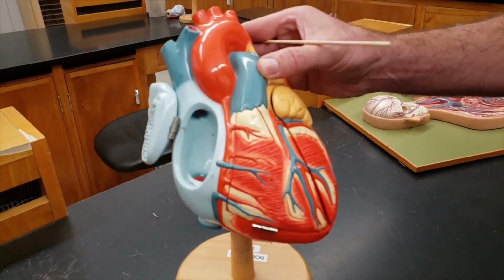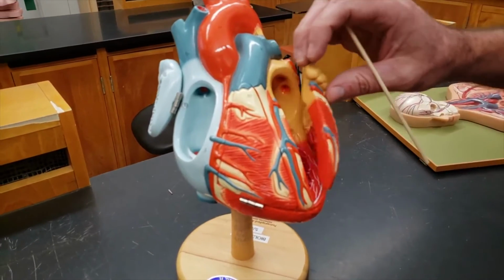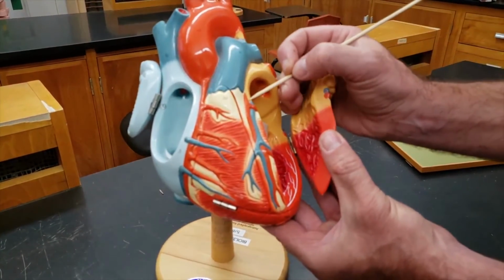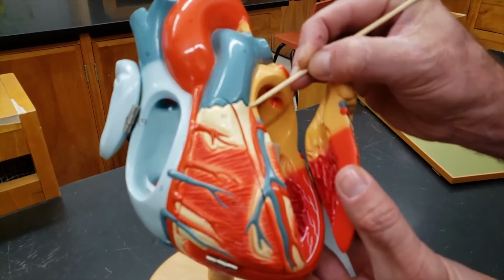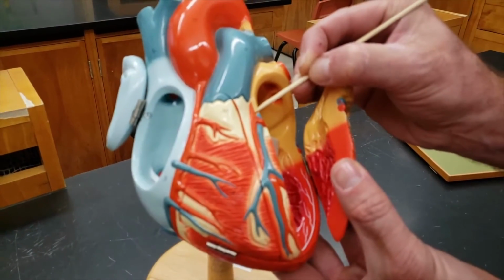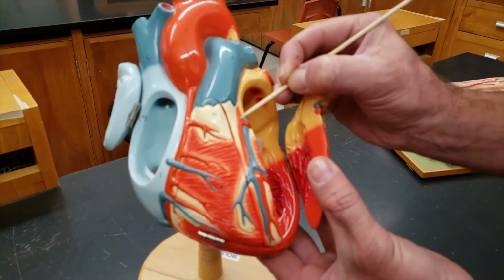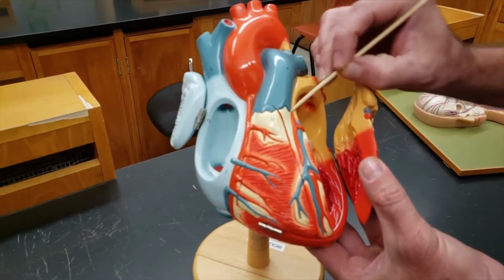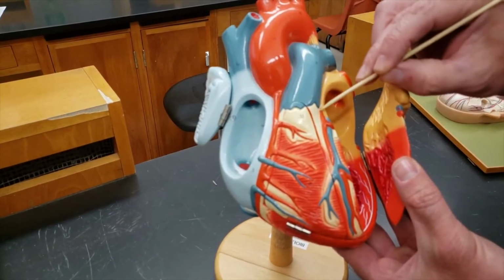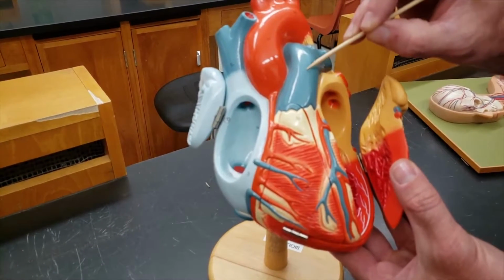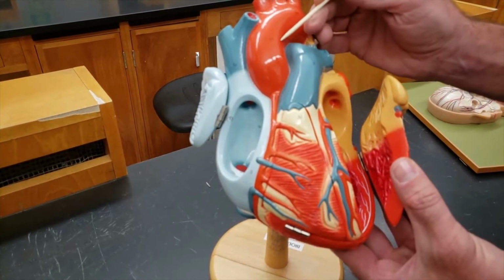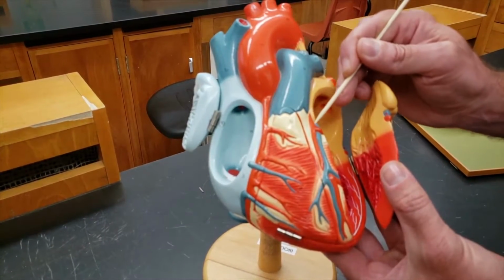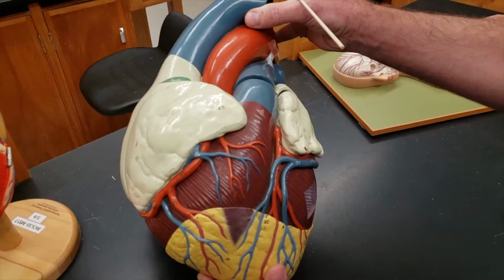Now let's come over to the left side of the heart, and I want to point out the left coronary artery. Now, this little tiny sliver right here, this is the only portion of the left coronary artery that you can see. You have to use your imagination and pretend that it's going to go behind the pulmonary trunk. So behind, hidden. It would, though, originate from the aortic arch here, right? So this is the left coronary artery.